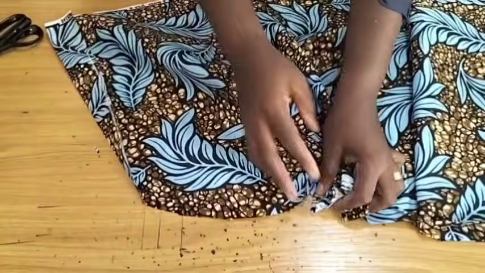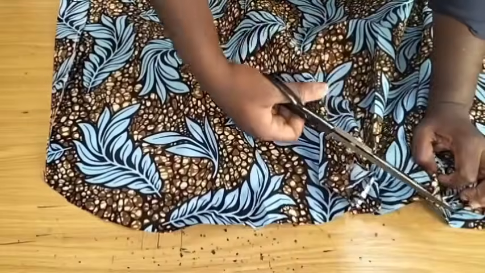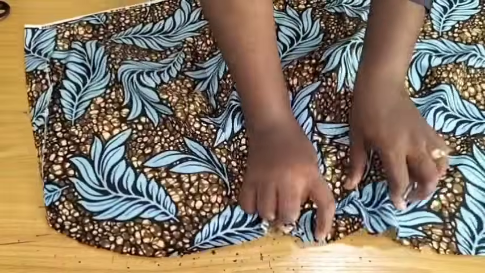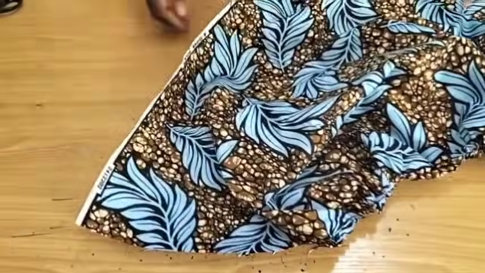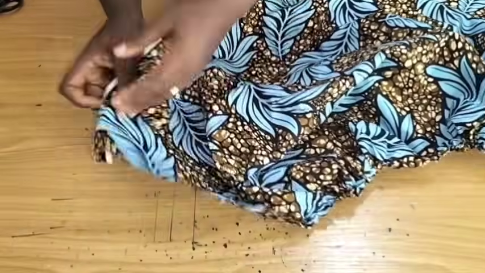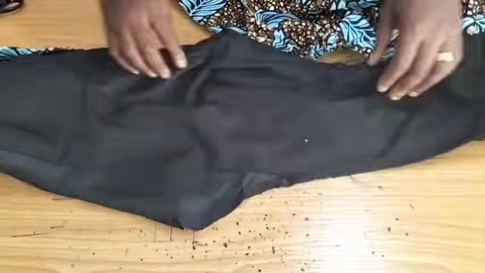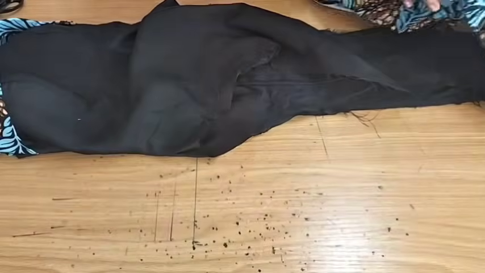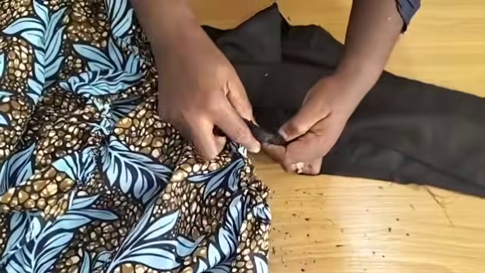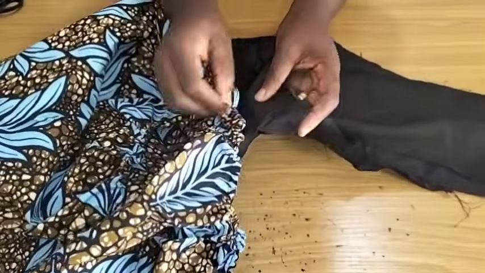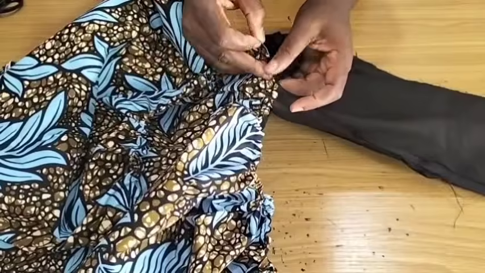So I'll just go ahead and gather each of them like that. I'll gather coming to the center. Right here I'm done gathering, so don't forget to hem this part before you attach to the dress. So here I've brought my dress, and I'm going to place that center part I pinned. I'm going to pin it to the side of the dress.